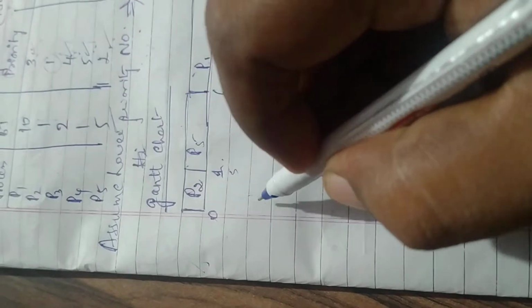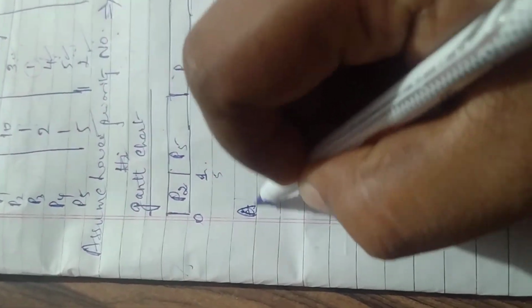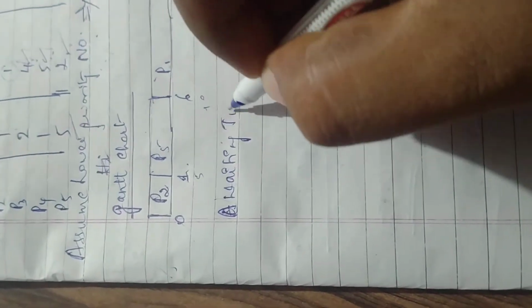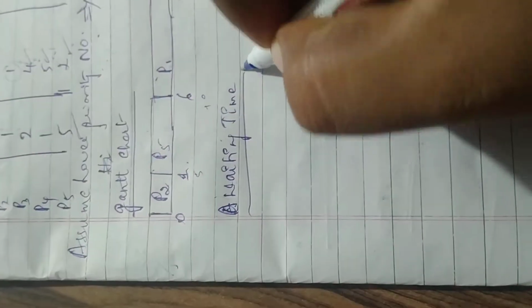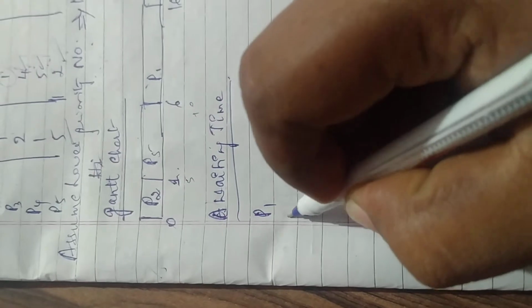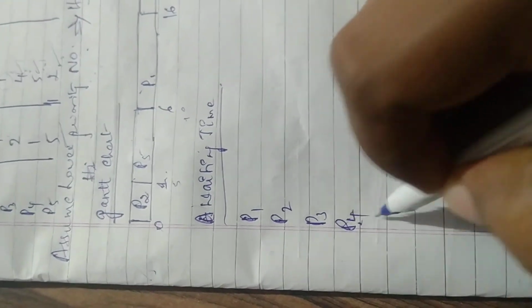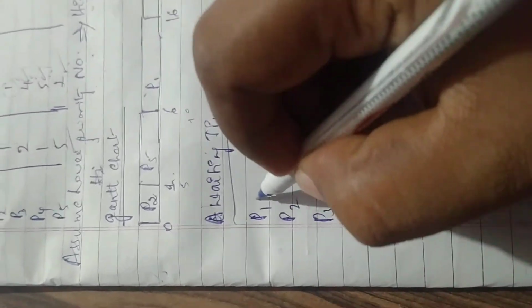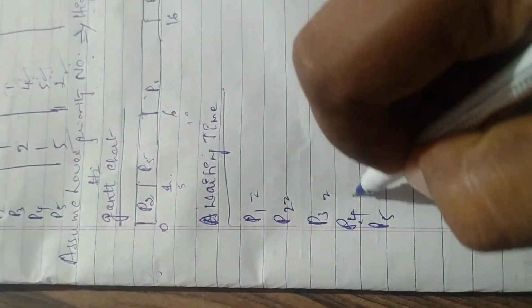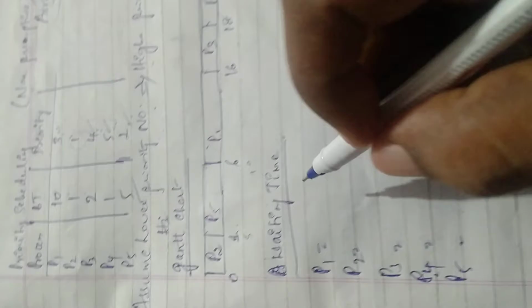Now you have to calculate the waiting time for each of the processes: P1, P2, P3, P4 and P5. What is the waiting time for P1? P1 has come in at 0 milliseconds.